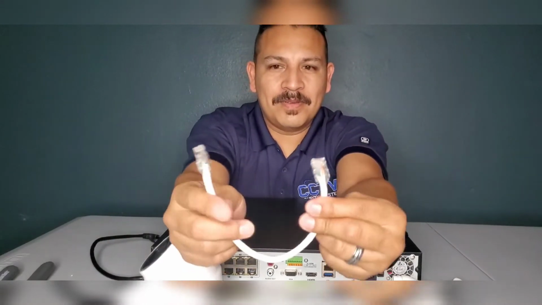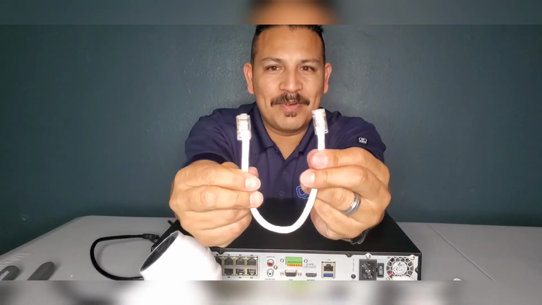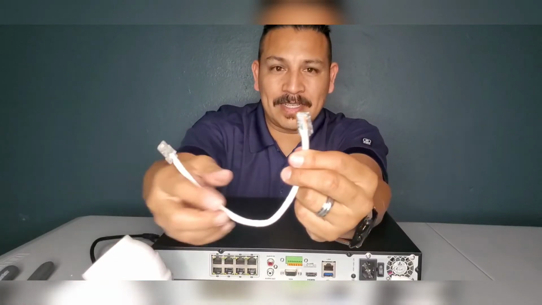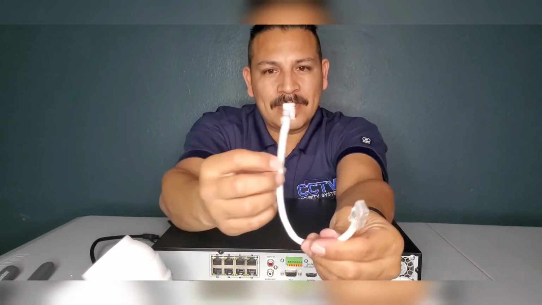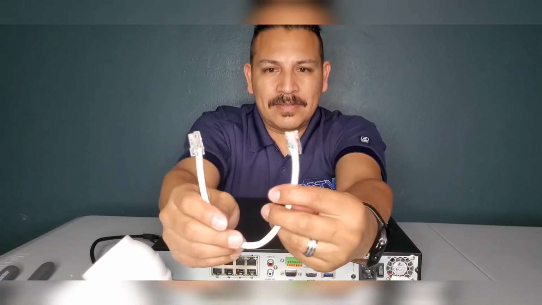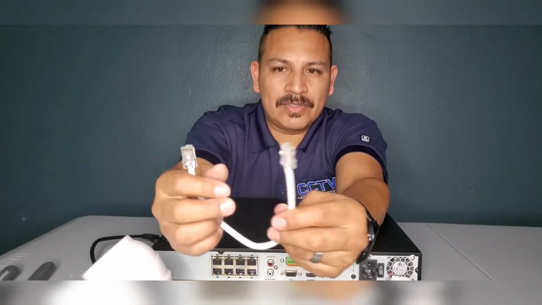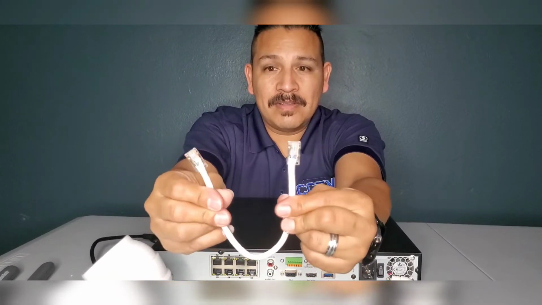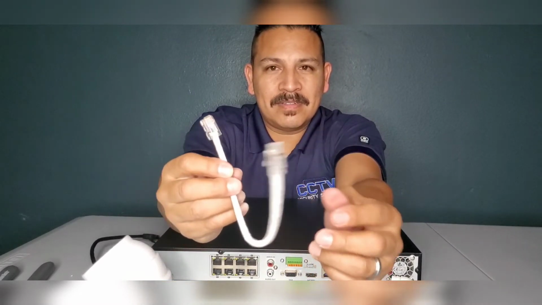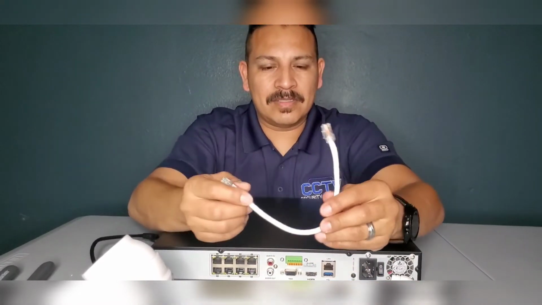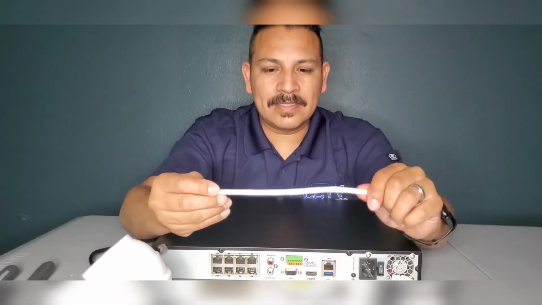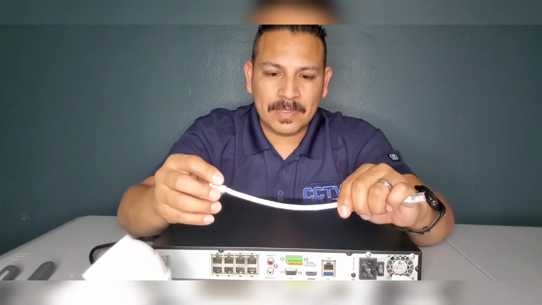So there you go. There's your little network cable. This is a Cat 6 cable. You can get this in your supply store, or they even sell this in Home Depot. And so you can buy the boxes. This is a Cat 6 solid copper.